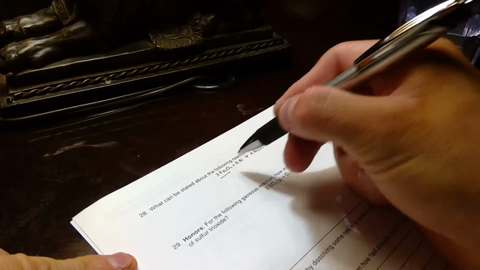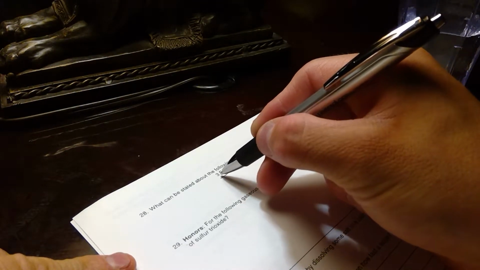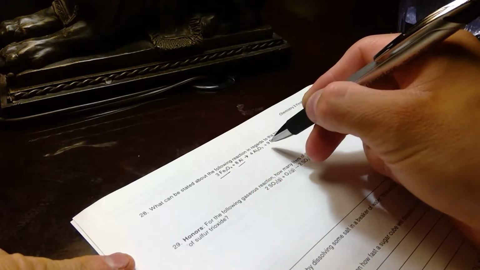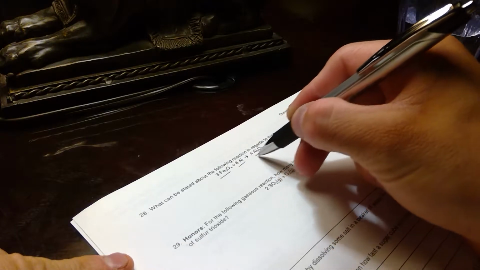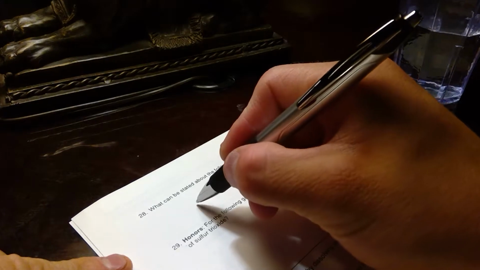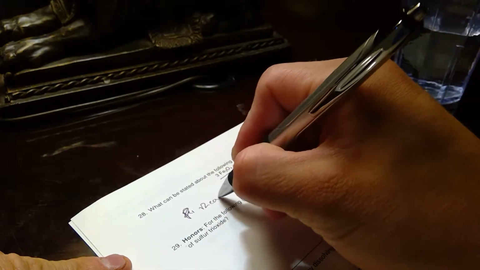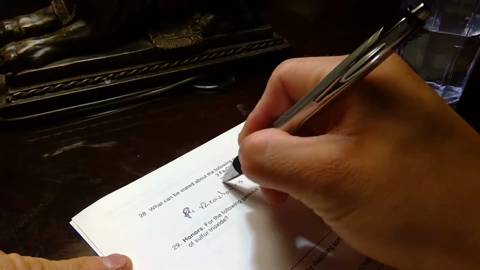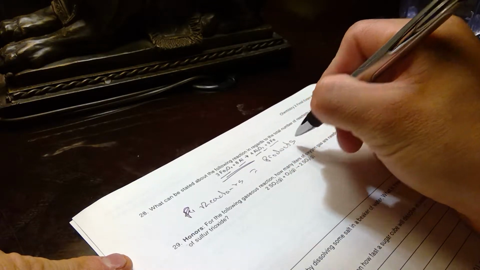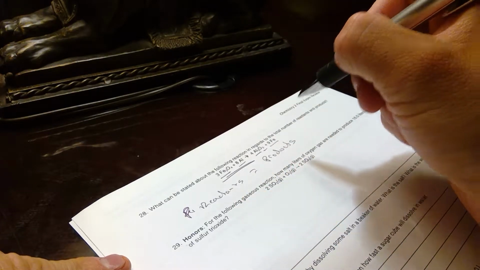So if you look here, you have 9 iron, 3 times 3 is 9 iron, 3 times 4 is 12 oxygen, 8 aluminum, and then you have 8 aluminum over here, so that's the same, 12 oxygen, so that's the same, and then 9 iron. So what can be stated is reactants, which are on the left here, equal products. So the total number of atoms is the exact same from the reactants to the products.